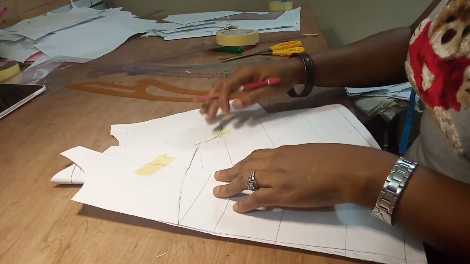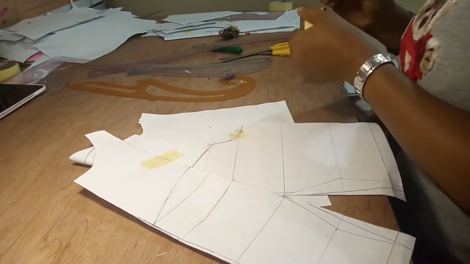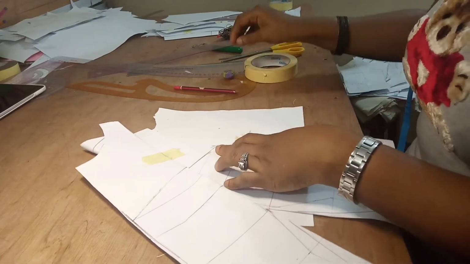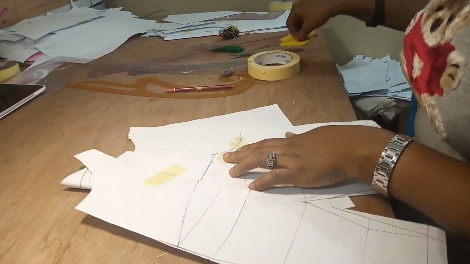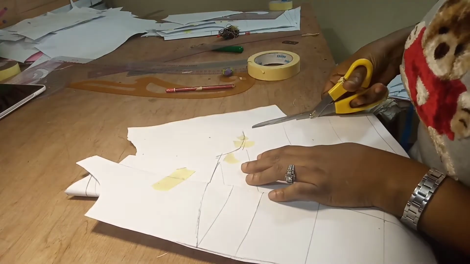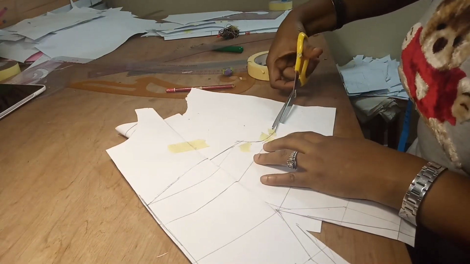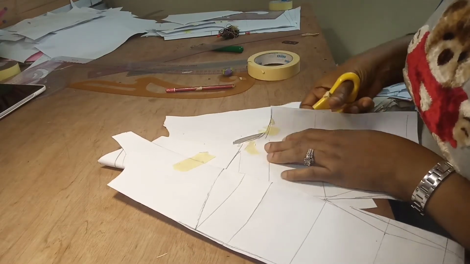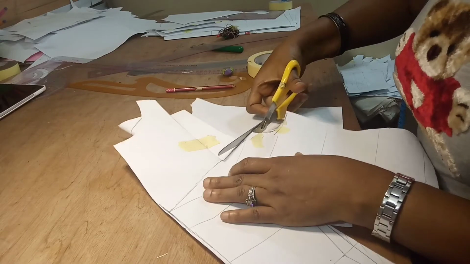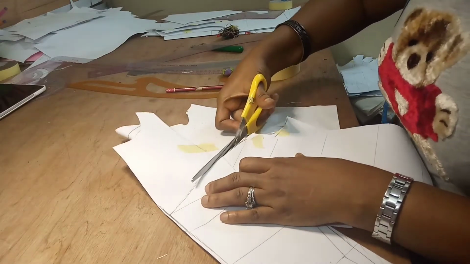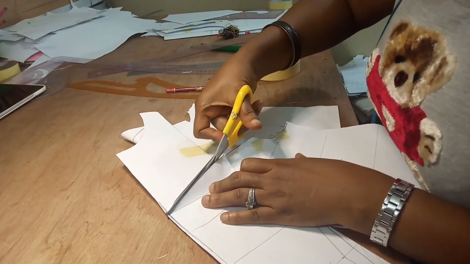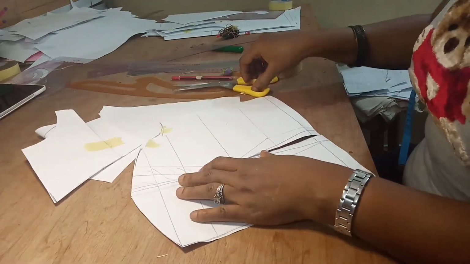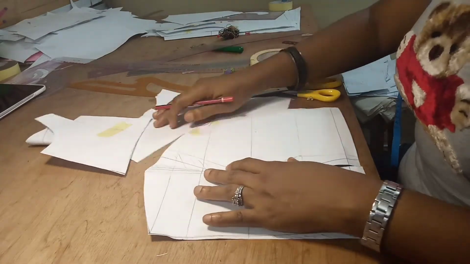So scale this. So this will not be your new cut out from here. This is it. And you cut.